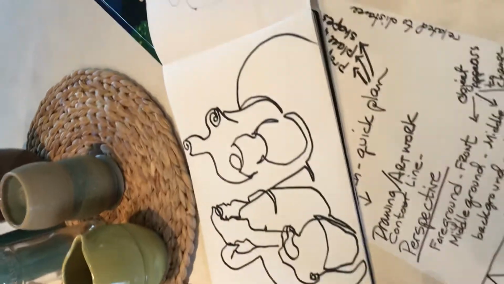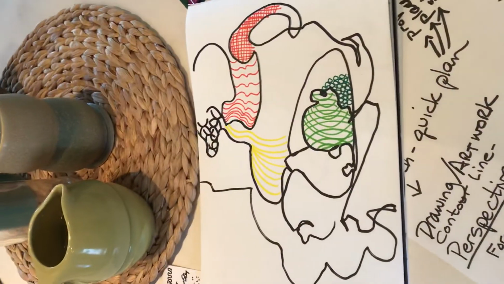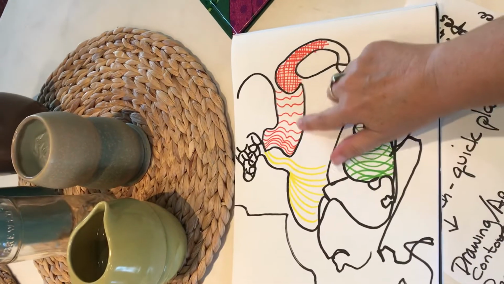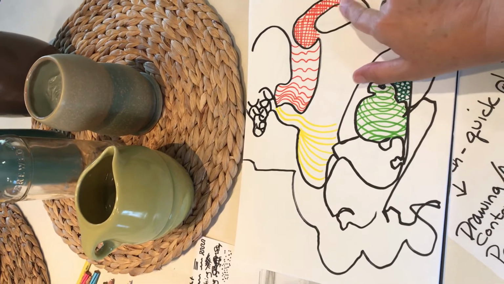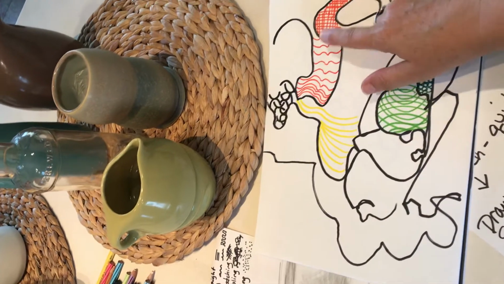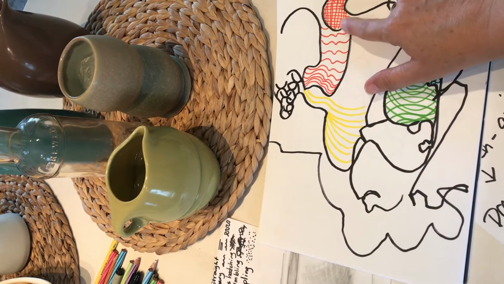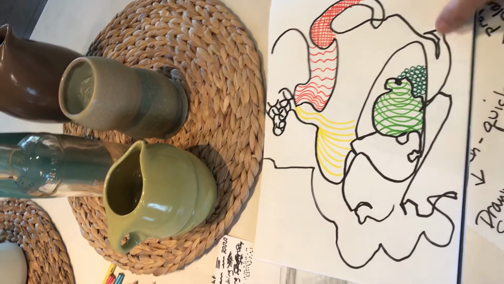Now, one of the things that I did with the last class was start to play with pattern, and play with pattern in ways that showed also value. So how do I use pattern to build a dark space? Just like what we saw in Rembrandt. How do we create patterns to go dark to light or light to dark? Okay, and so you can do that as well.